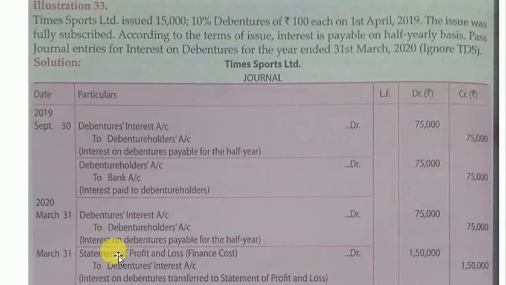And at last, we will transfer the total amount of interest paid by the company to its debenture holders to the statement of profit and loss. For this the journal entry is statement of profit and loss account debit to debentures interest, 75,000 and 75,000, total 1,50,000, which will be transferred at the end of the year. Like this, the interest on debentures is transferred to the statement of profit and loss.